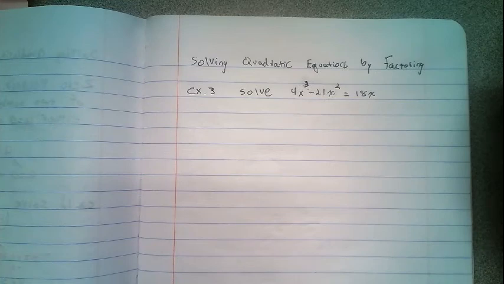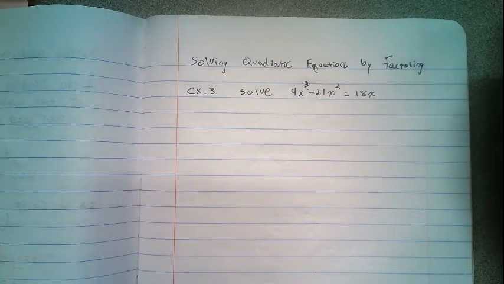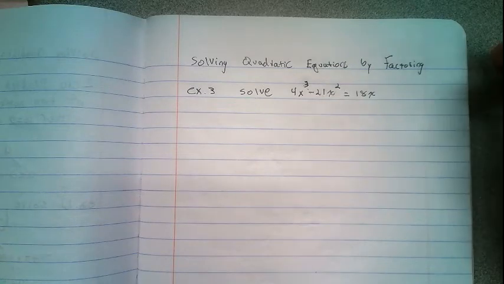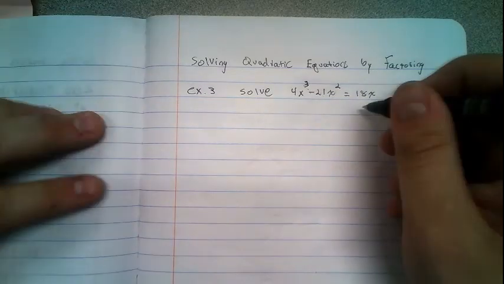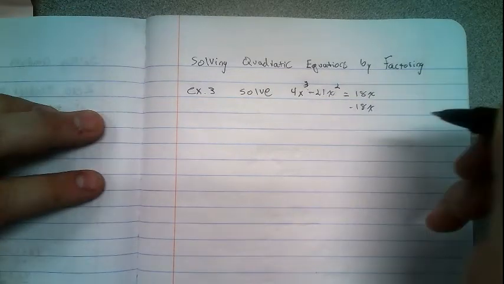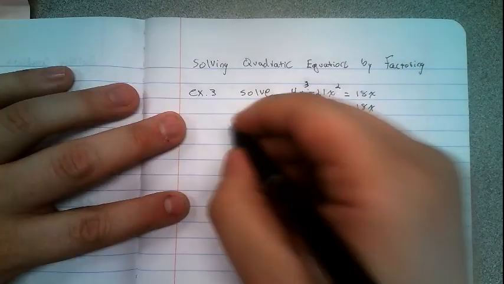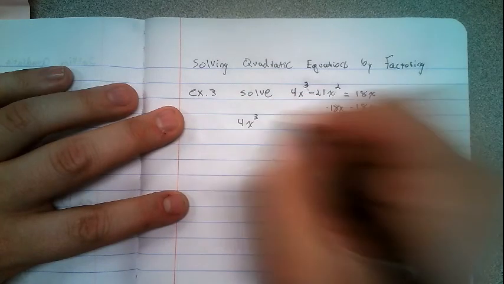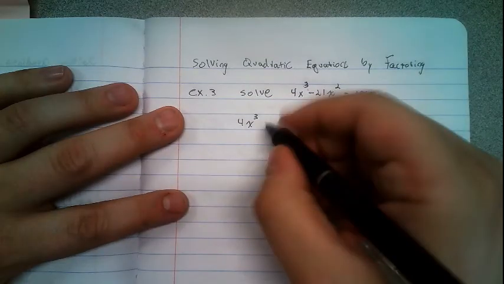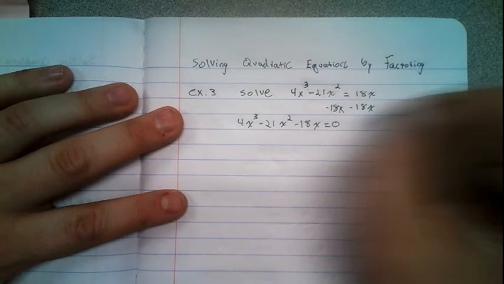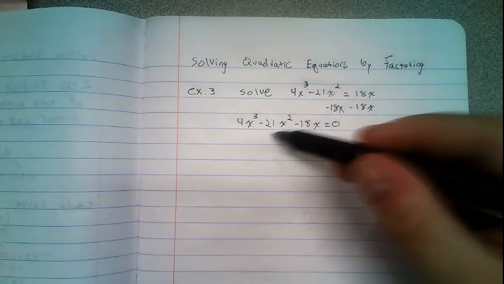Our final example is solving 4x cubed minus 21x squared equals 18x. So as you know, I wanted to try and use the zero product property, but in order to do that, I need it set equal to 0. So I'm going to subtract 18x from both sides. When I do that, I'm left with 4x cubed minus 21x squared minus 18x equals 0. Kind of moved things over a little bit.